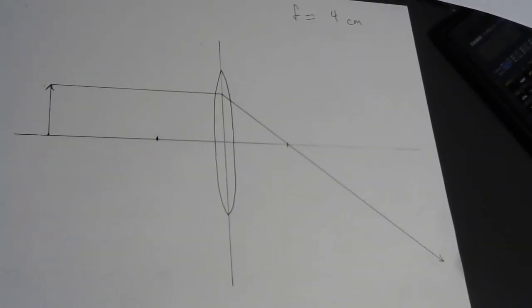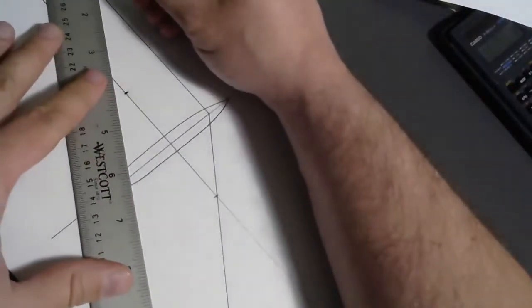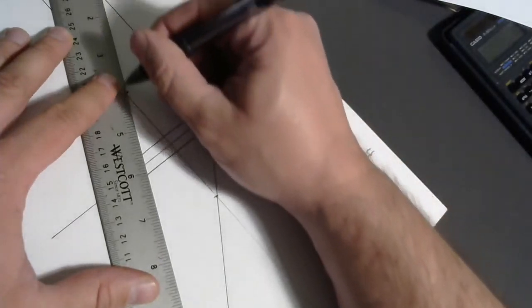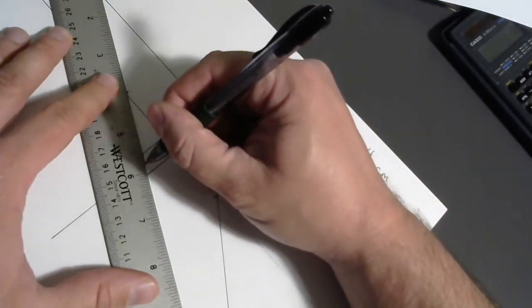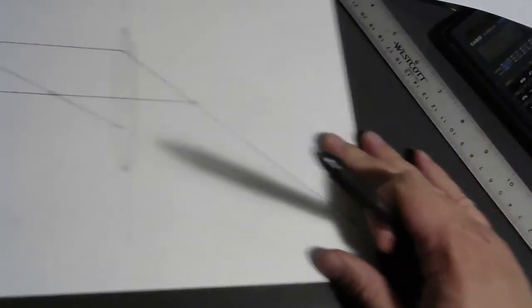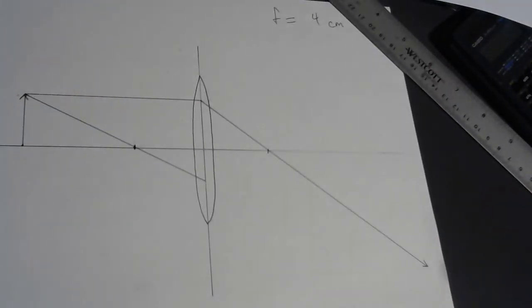That's one of three principal rays. What about the other two? Well, I'll get you started here. I'm going to draw a ray from the tip of the arrow through this first focal point. And now it remains to be seen how this ray is going to bend. We know it's going to refract, and we pretend that it only refracts once at the midplane of the lens.